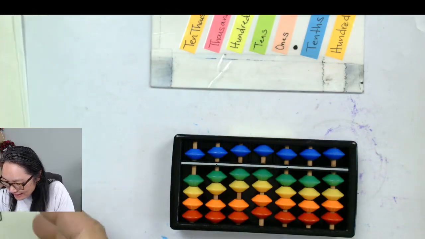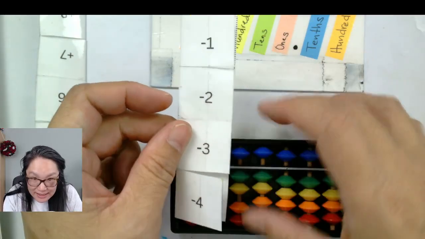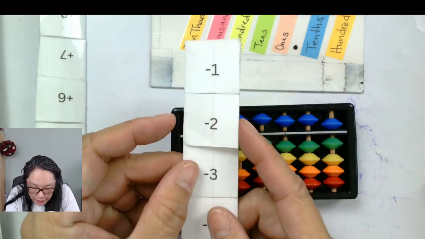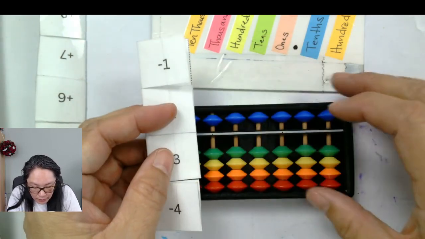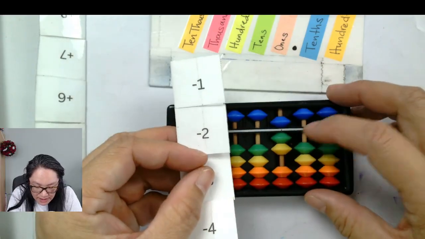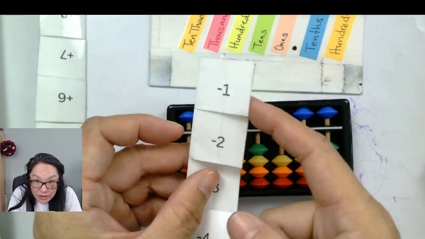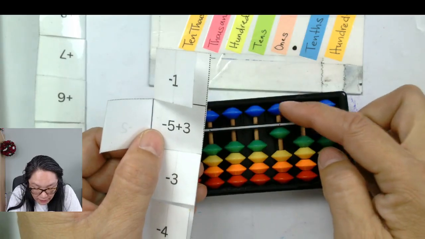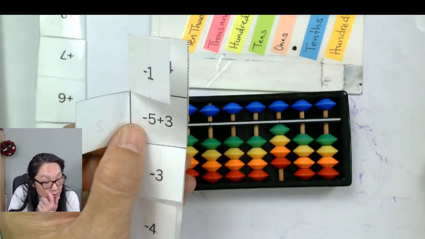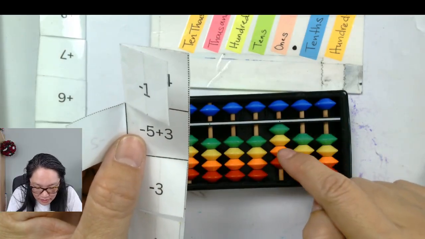There are these flippy thingies. These are my flipping formulas, and it's the same thing where you would have the minus 2 as minus the 5 plus the 3. So when you look, I want to do, I don't know, 7. No, not 7. I want to do 6, and I want to take away the 2. When I take away the 2, minus the 5 plus the 3. So I minus the 5 and I add the 3. And then my final answer is 4. 1, 2, 3, 4.